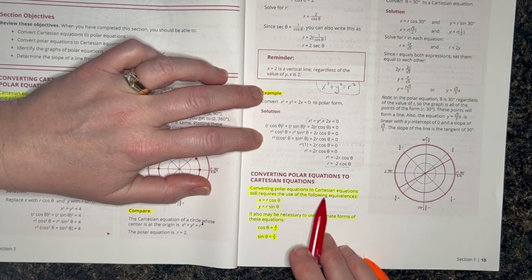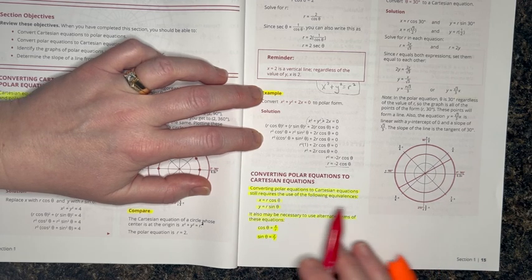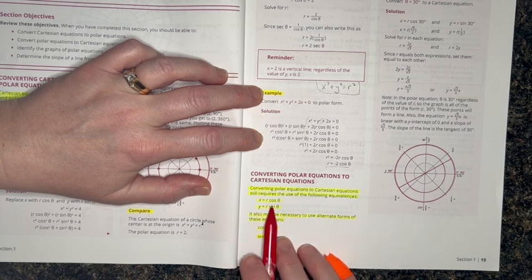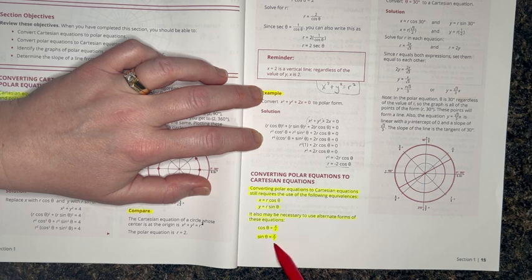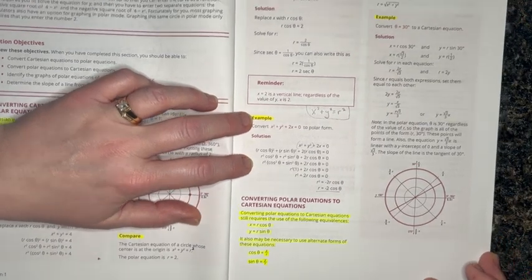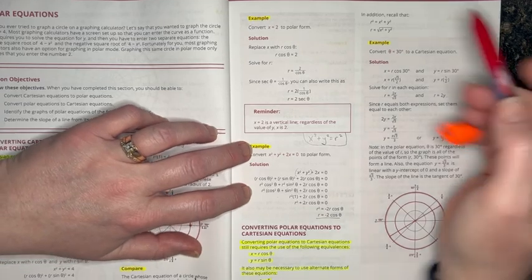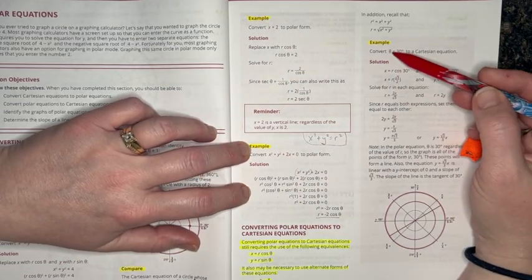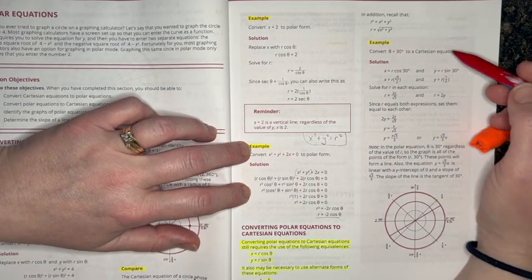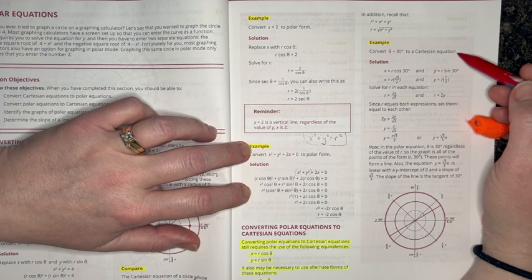Now, converting a polar equation to a Cartesian or rectangular one still requires the use of these that we've been using, but it also may be necessary to use the cosine and the sine. And here they are, right? Cosine is x over r, and sine is y over r. Okay? Let's take a look at this example here on page 15, the second column. Convert theta equals 30 degrees to a Cartesian equation.